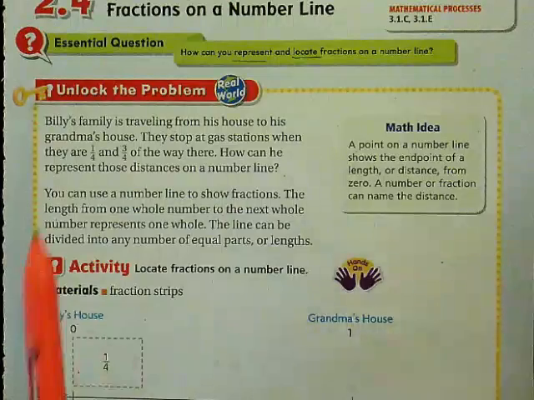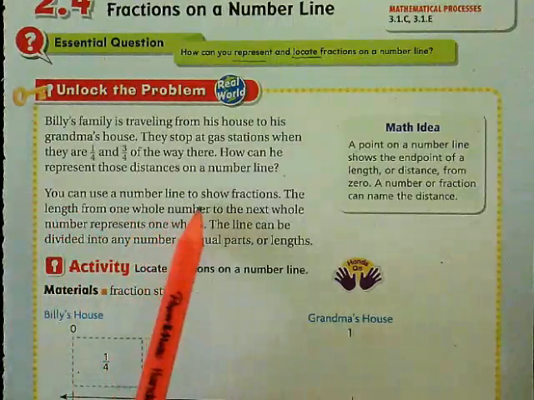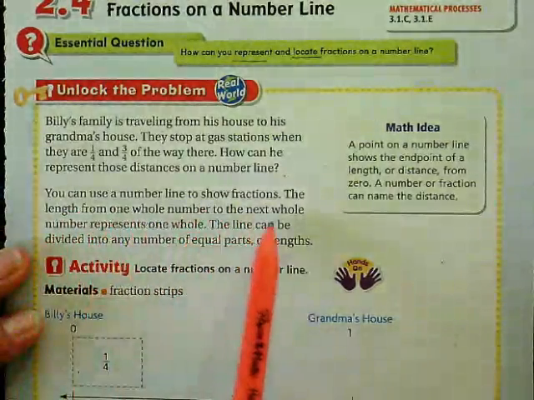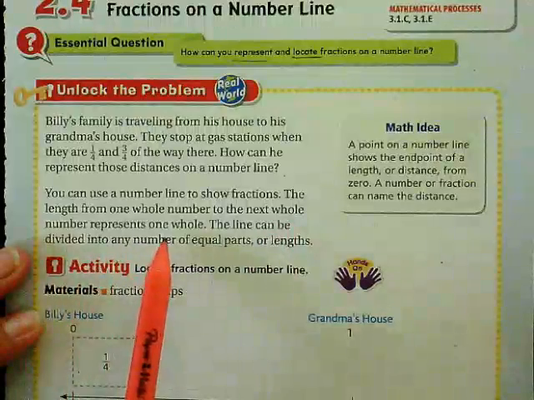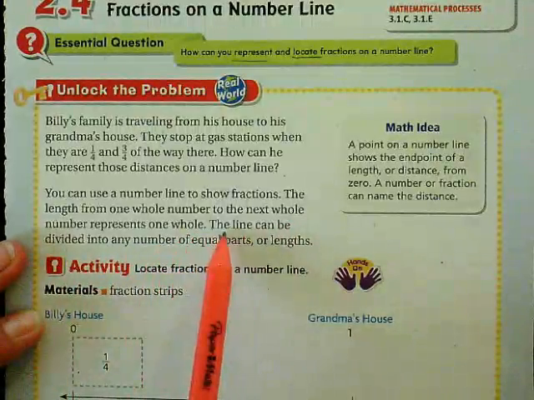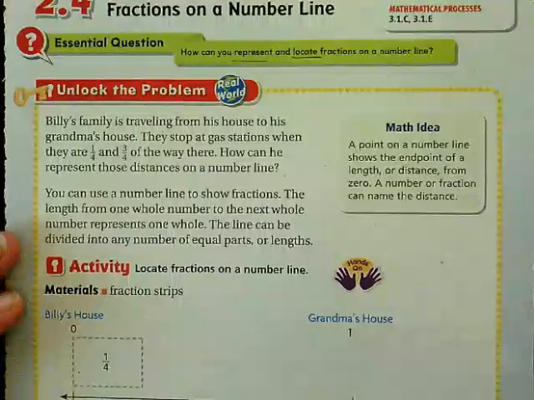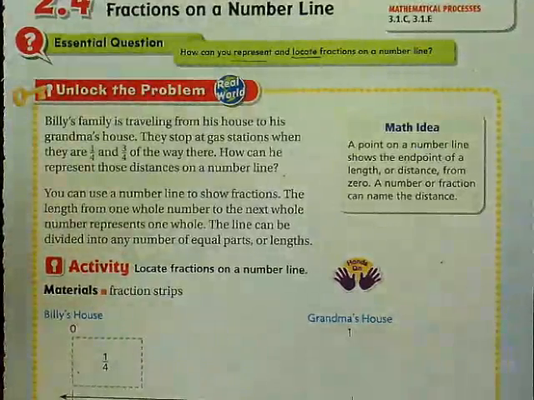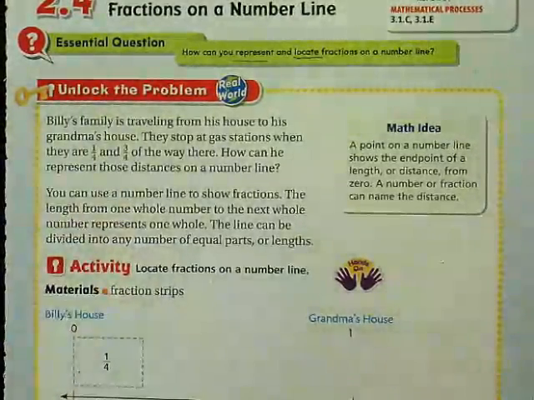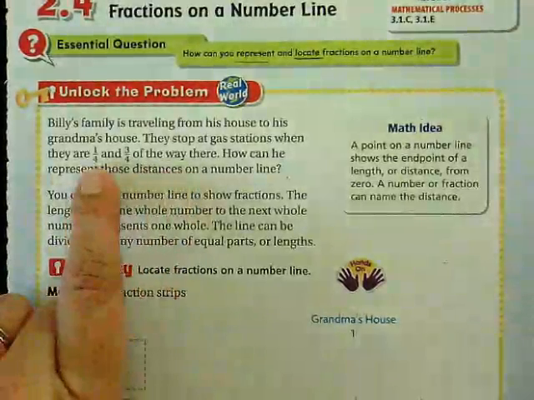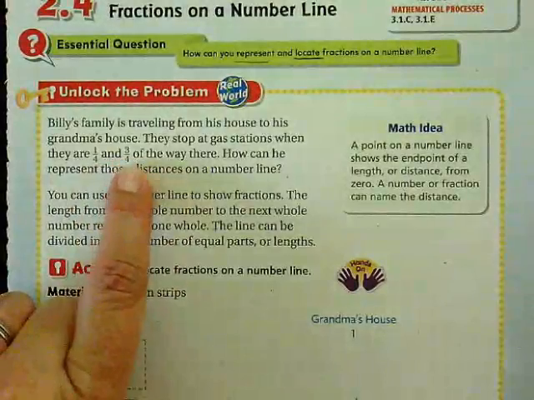Let's read. It says you can use a number line to show fractions. The length from one whole number to the next whole number represents one whole. The line can be divided into any number of equal parts or lengths. Okay, so let's look at our number line. Don't forget, we're looking to see where we can put 1/4 and 3/4 of the way to Billy's grandma's house.